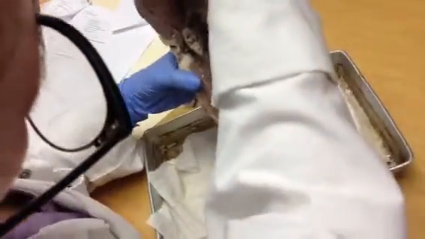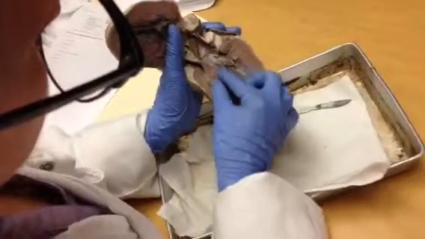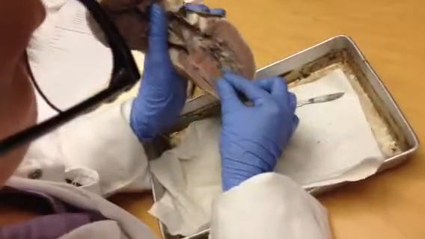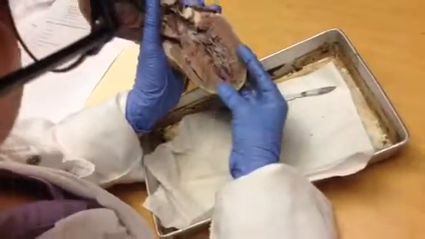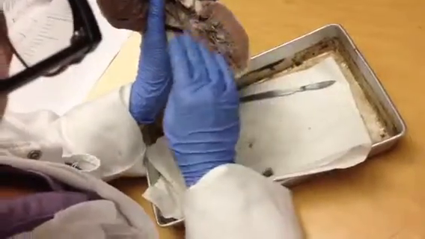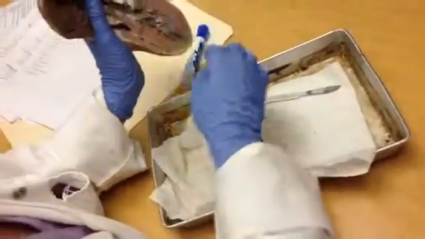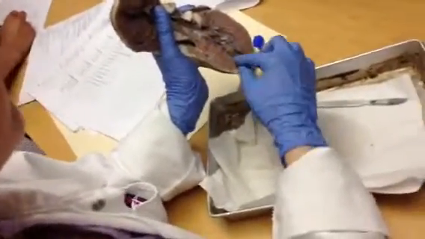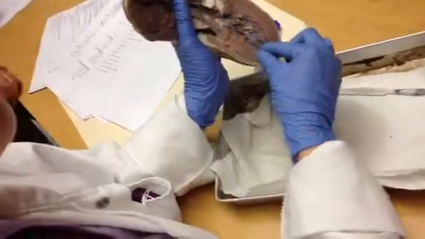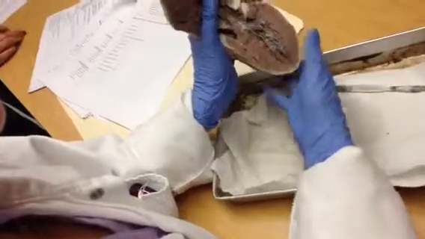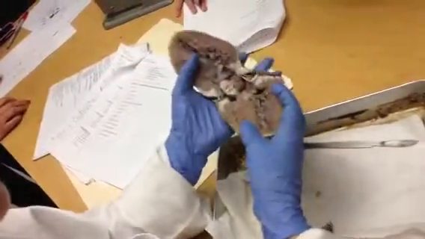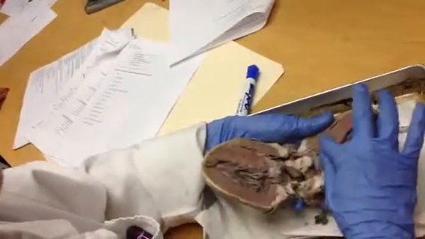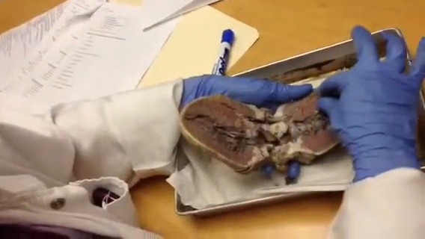So you kind of flip it up over here. There's that septum here. It basically separates the left side of the heart from the right side of the heart. This big, thick, meaty portion right here is the intraventricular septum. And I've cut this longitudinally, so you know it's going to be the same on this side. Intraventricular septum here.